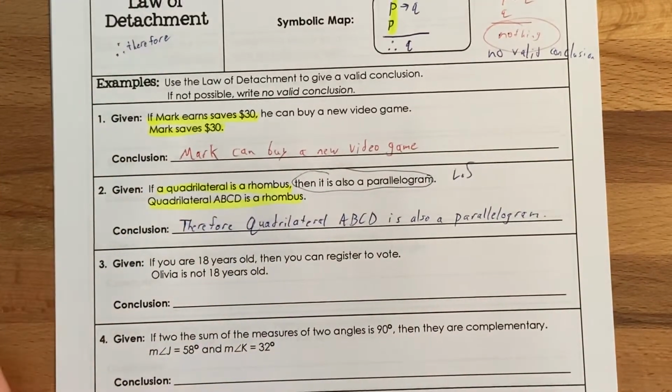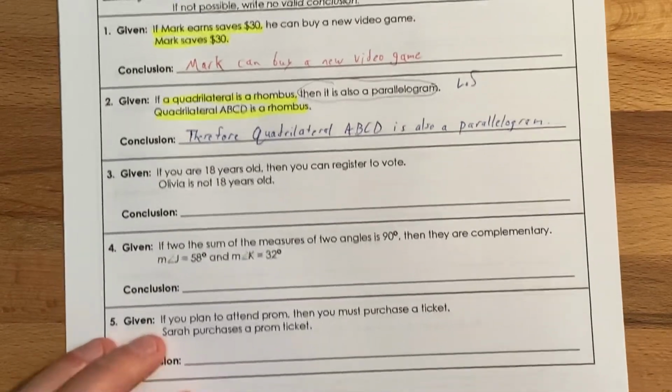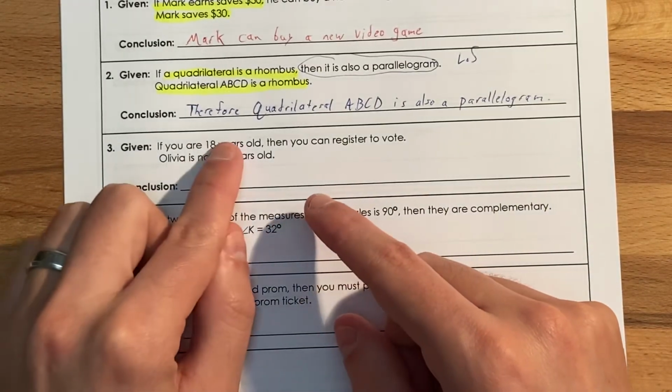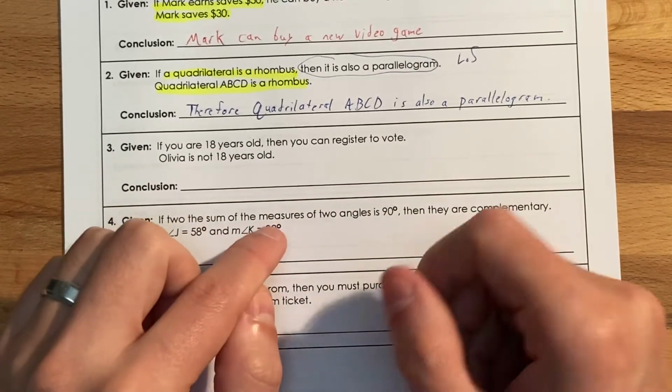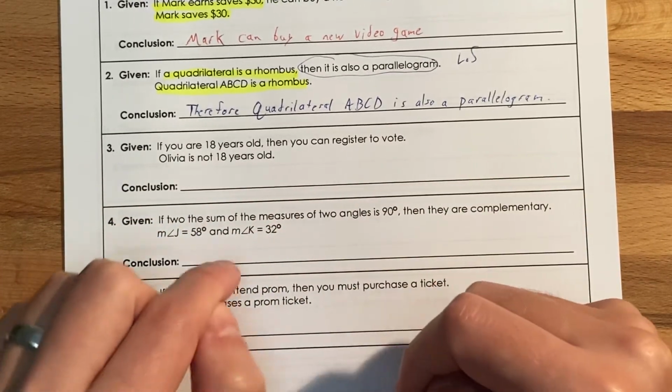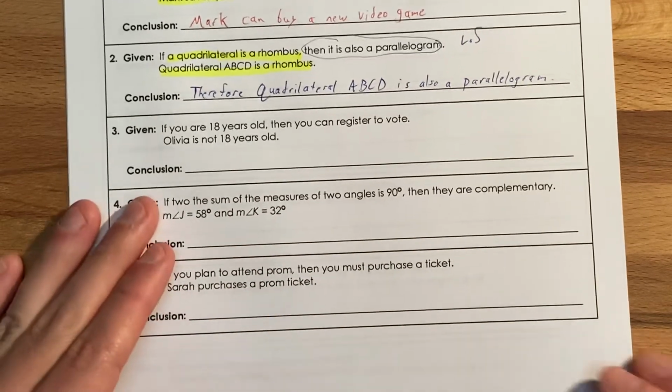Boom, done. And you keep going, you double check them. Is this the same as that? If so, you're good to go. Is this the same as that? If so, you're ready to go. And you keep going. So just take a look through these.